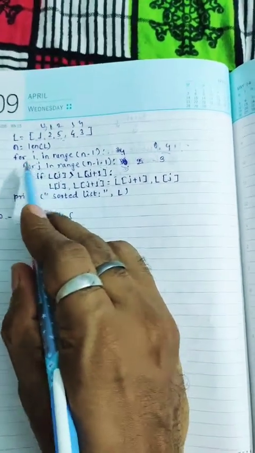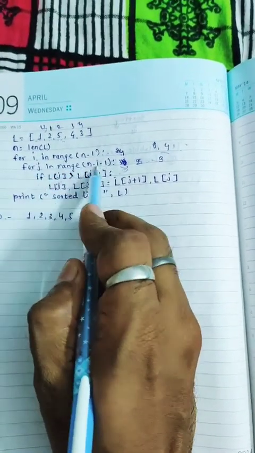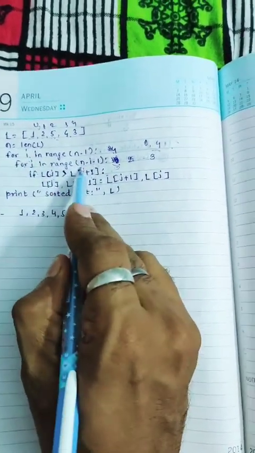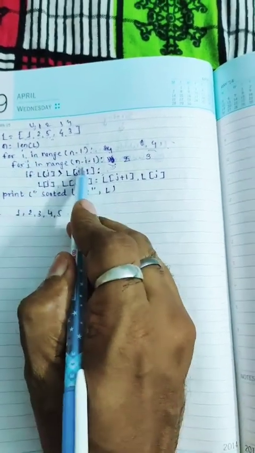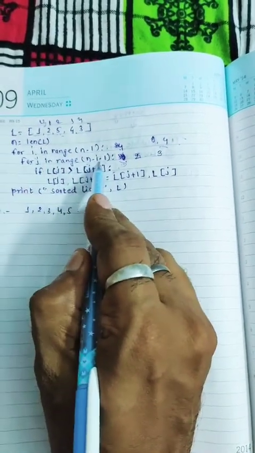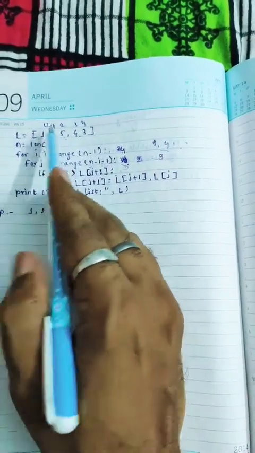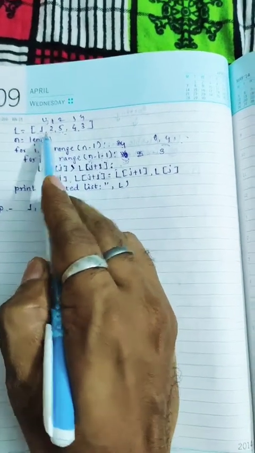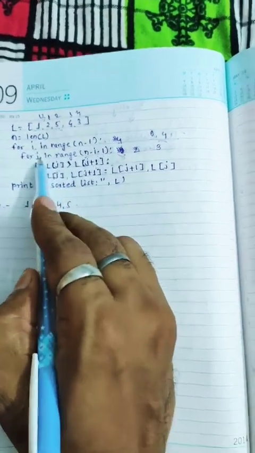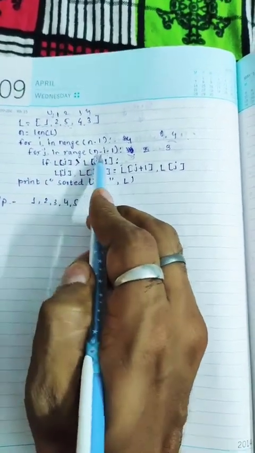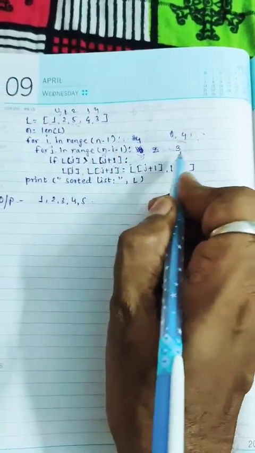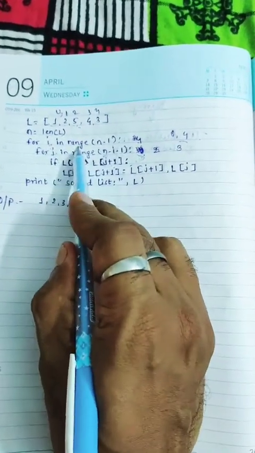Now next is the inner for loop, j in range n minus i minus 1. According to this iteration, the range will change. For example, in the first iteration, i's value is 0. So j's range is n minus i minus 1. So j's range is 3, because n minus 0 minus 1 is 3. This is for steps, this is for passes.